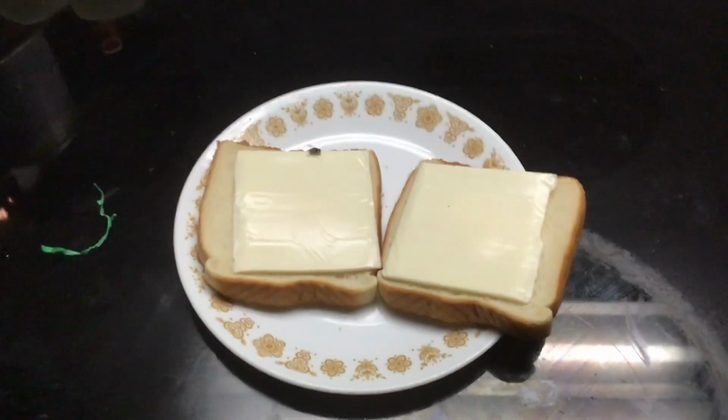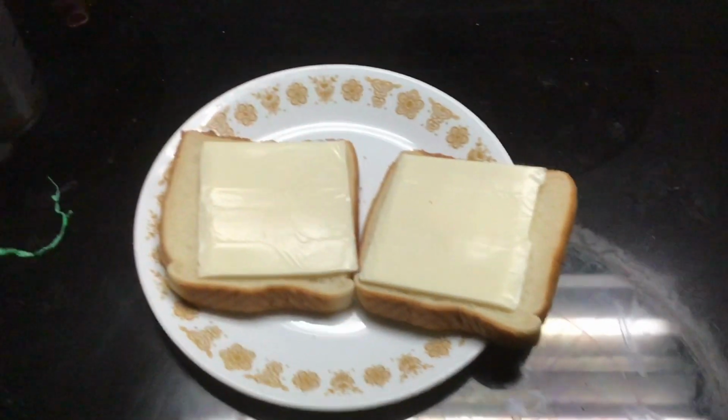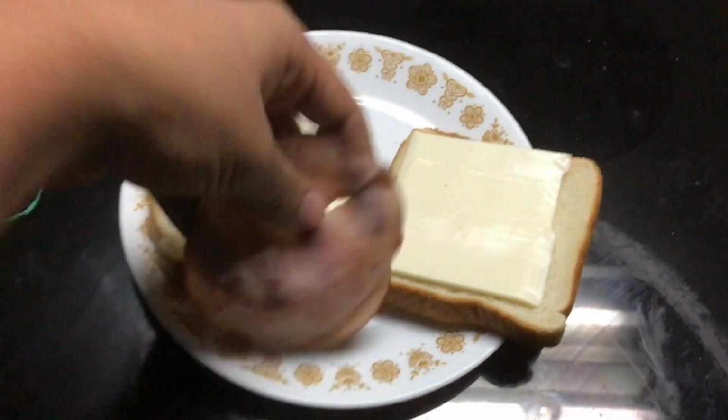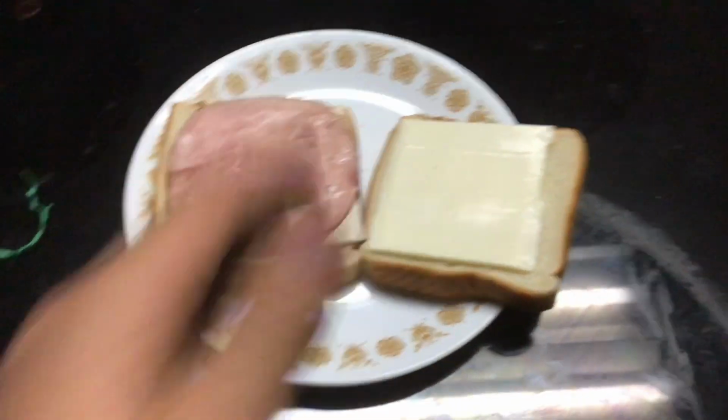Once you're done putting your cheese on, get out of here. Once you're done putting the cheese on, now we need to add some meat. Today, we got some ham.